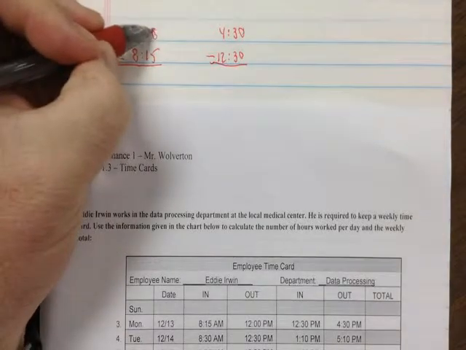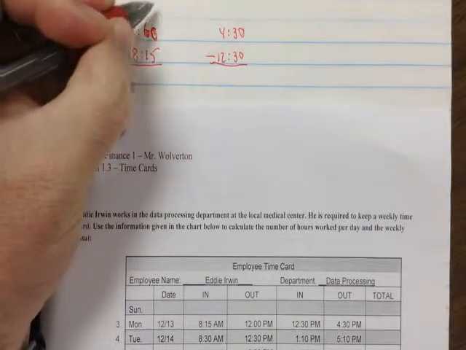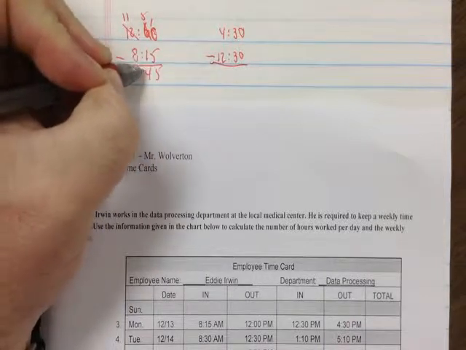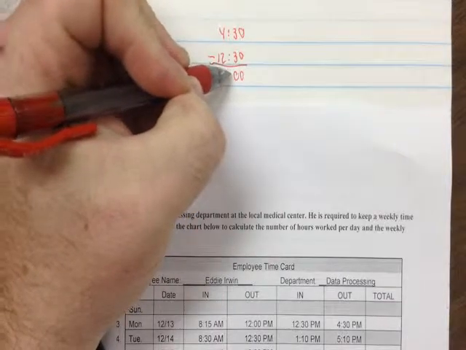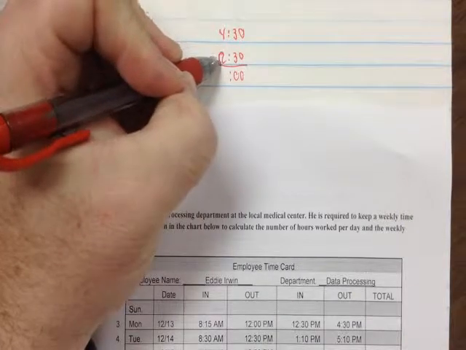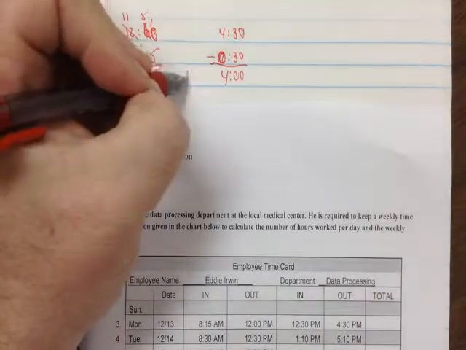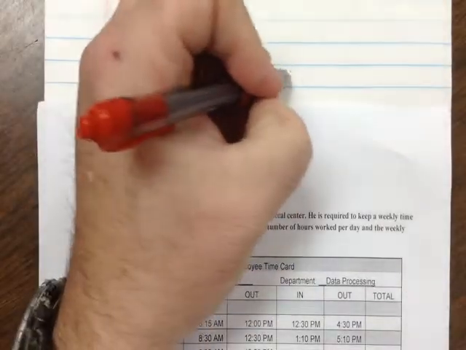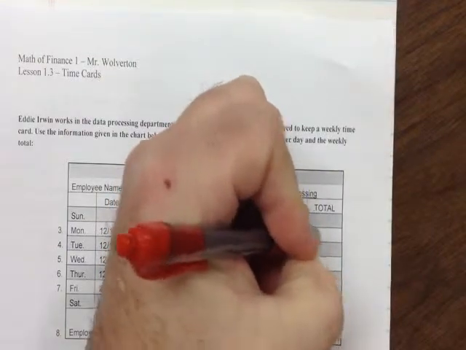So you can't take 15 from 0, so you have to borrow. And in time, you're borrowing 60 minutes. Okay? So 10 minus 5 for 3:45 in the morning. And this one, you can either do the military time, but at 12 noon you're restarting, so you can change that to a 0. And you work 4 in the afternoon. Add the two together and you come up with 7 hours and 45 minutes for that day. Recording 7 hours and 45 minutes here.